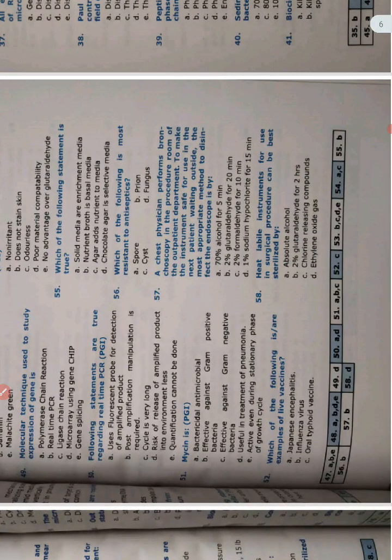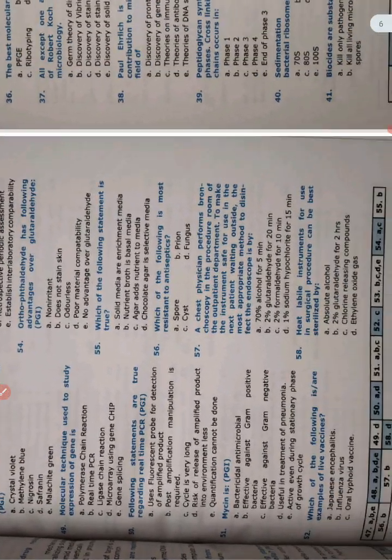Multiple correct answers are there. A, B, E. So Vibrio toxin, that is cholera toxin, E you will get. So don't choose this option. Corynebacterium diphtheriae toxin, Shiga like toxin, and Salmonella O antigens are there.